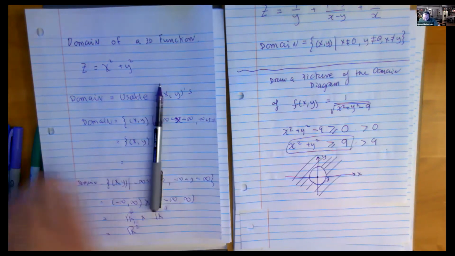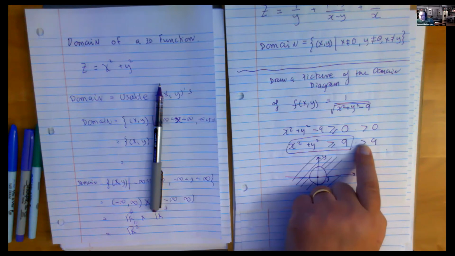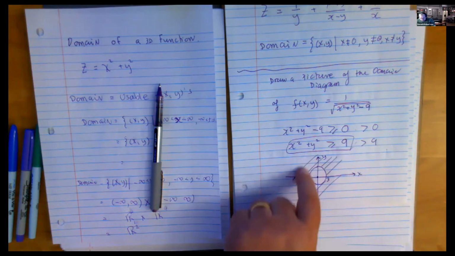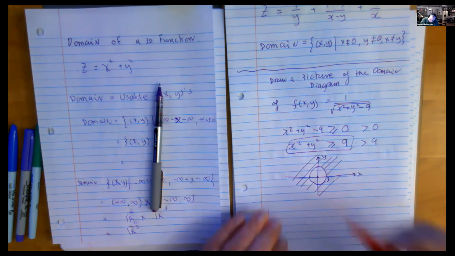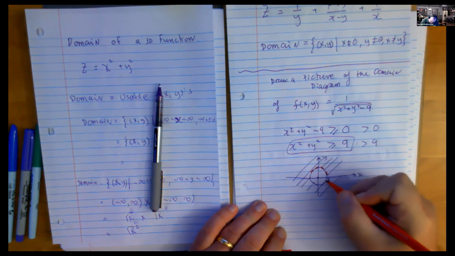And then, how do you tell people that the boundary is okay or the boundary is not okay? If the boundary is okay, you just draw it like this. And if the boundary is not allowed, you make the boundary a dotted line.